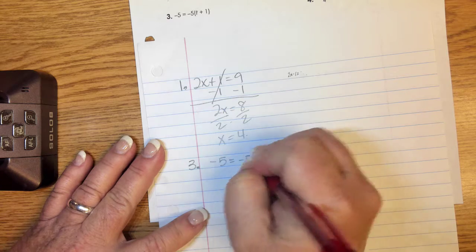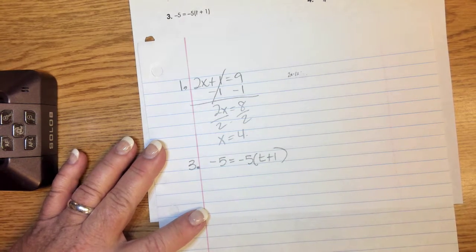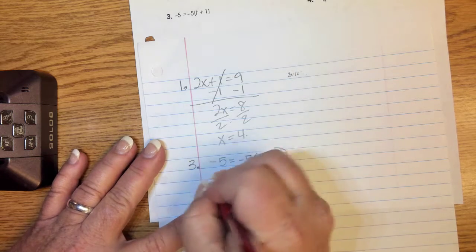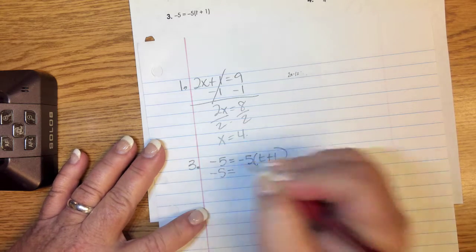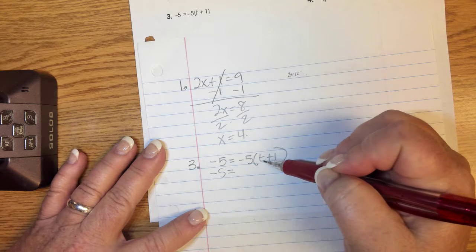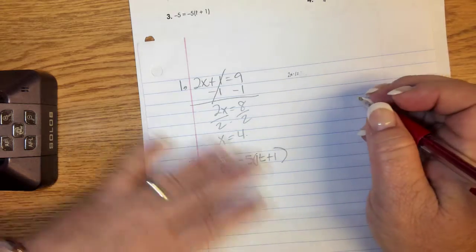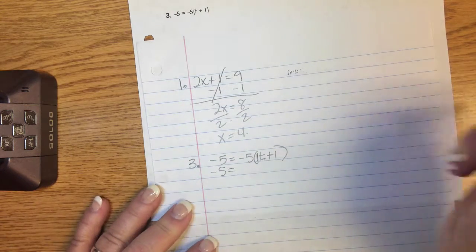-5 equals -5 times (t plus 1). This is similar to what we did yesterday, with a couple of new things. So I've got -5 is equal to, I have to distribute the multiplication. -5 times 1. Remember, this is a 1 here. Okay. -5 times 1t is what?